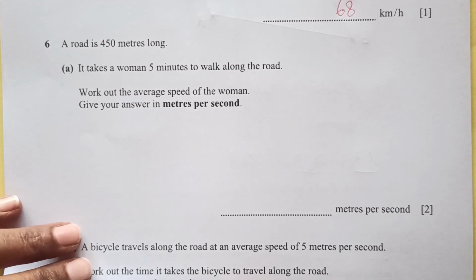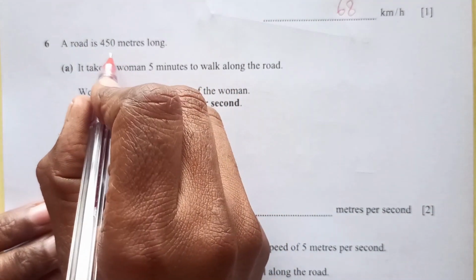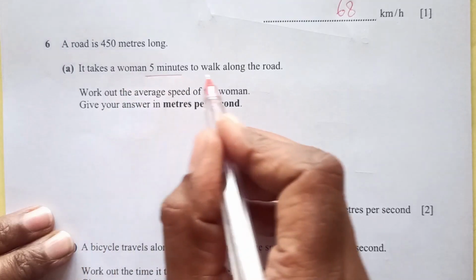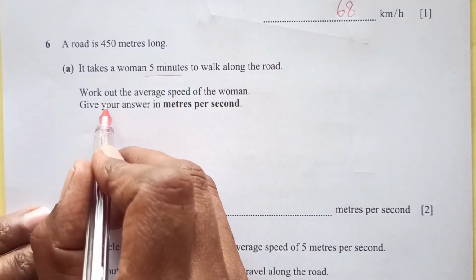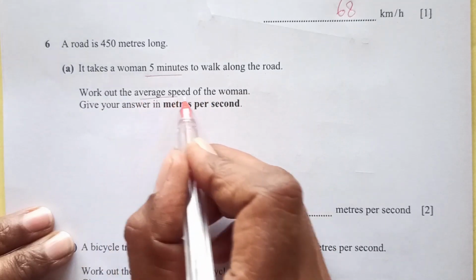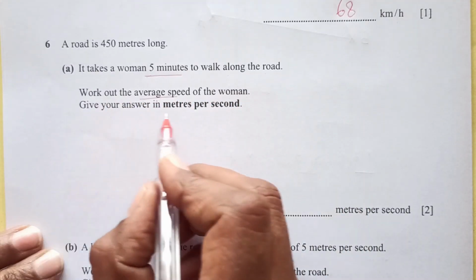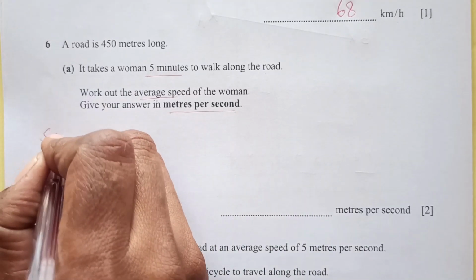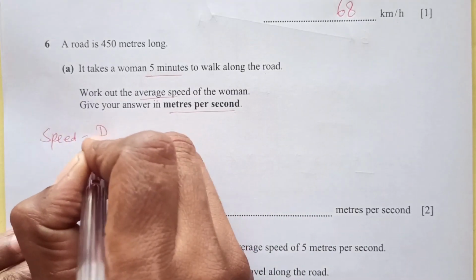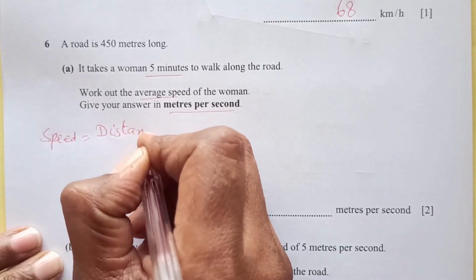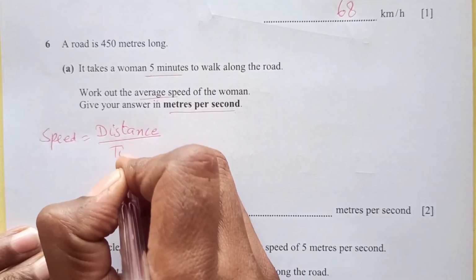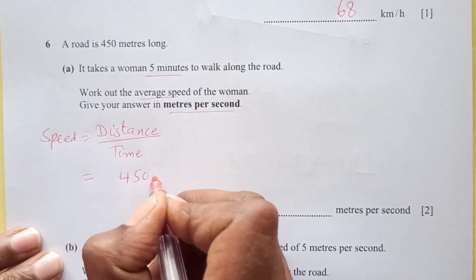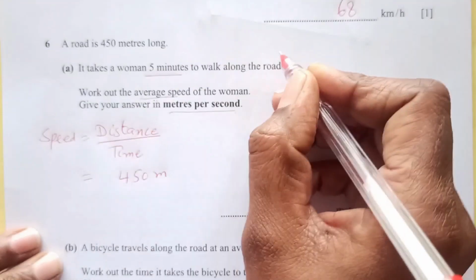Now question 6, part A. A road is 450 meters long. It takes a woman 5 minutes to walk along the road. Work out the average speed of the woman. Give your answer in meters per second. And so we know that speed is equal to distance over time, right?